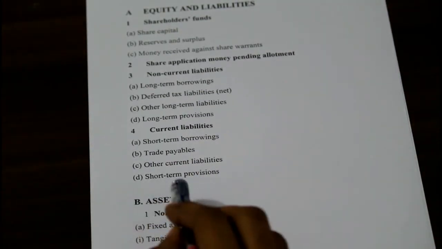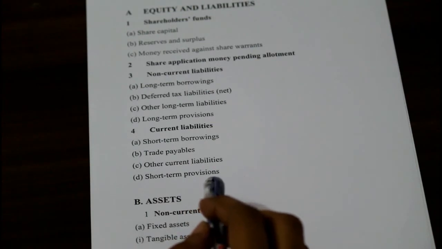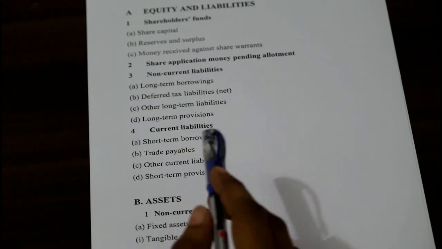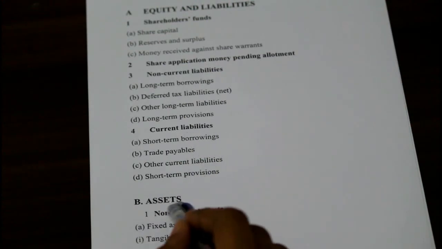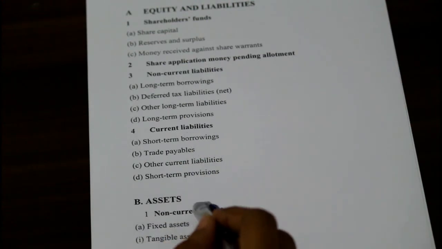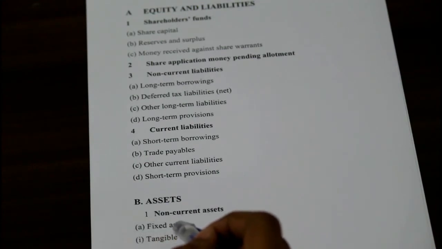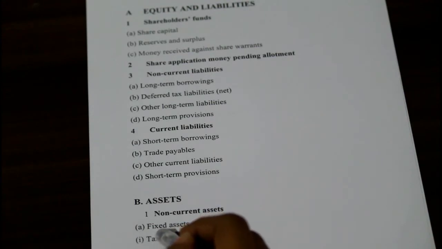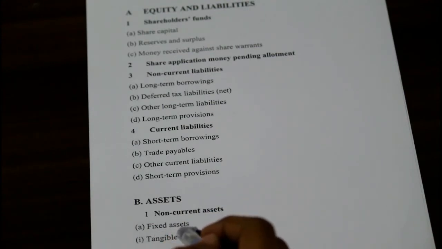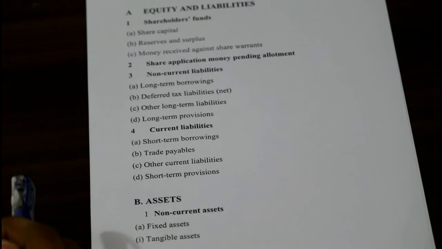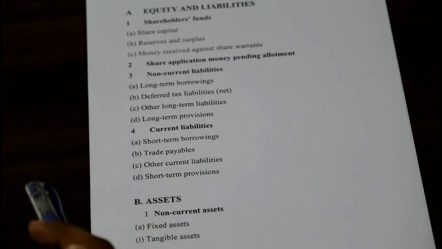And next comes the B column, the assets column. The assets column, the non-current assets, assets having the value of assets which can't be turned to money immediately. Those are non-current assets. In the non-current assets, it has a sub-column of A. Those are fixed assets. And in the fixed assets, we have tangible and intangible assets. Tangible assets are, as we spoke in our previous videos, land, buildings, plant and machinery, furnitures, vehicles, office equipments. These come under tangible assets.